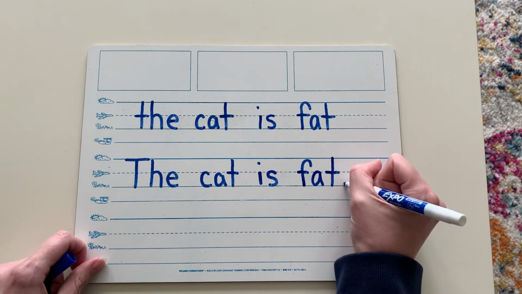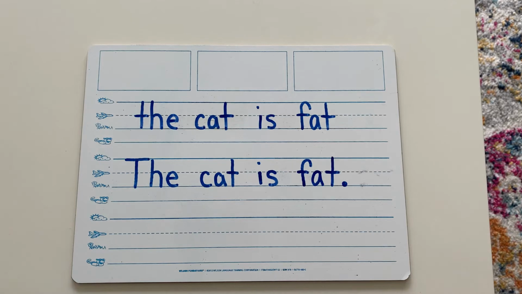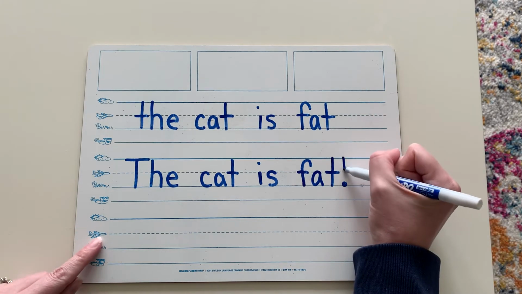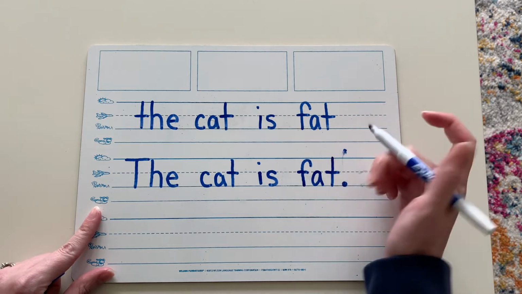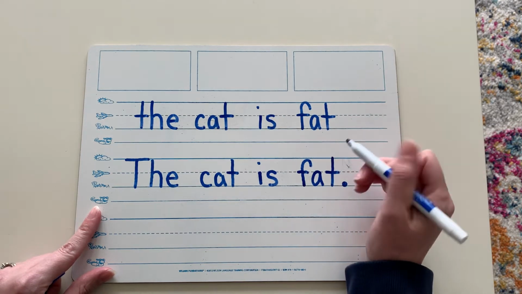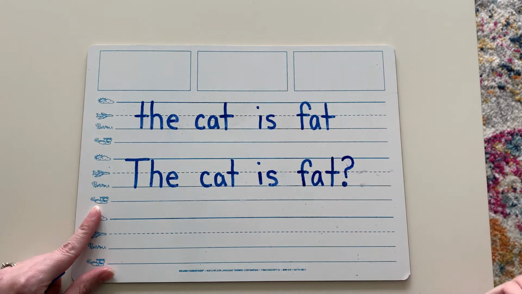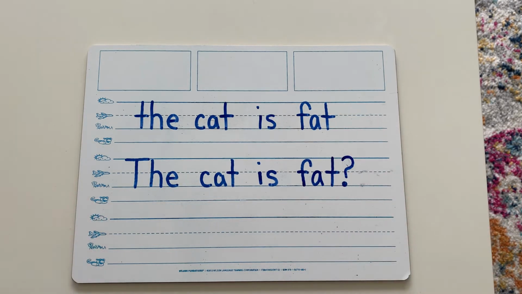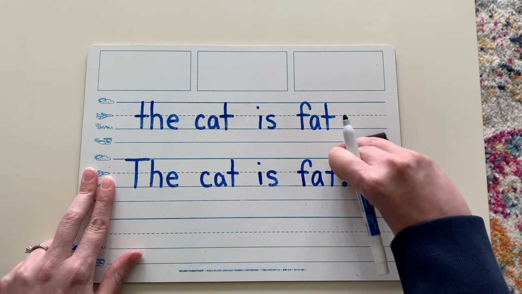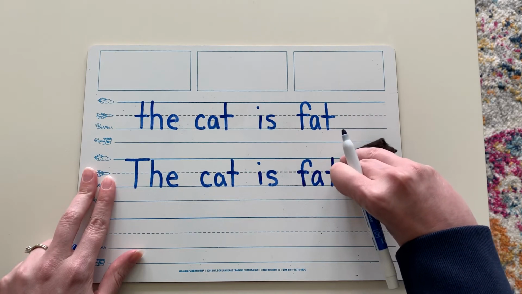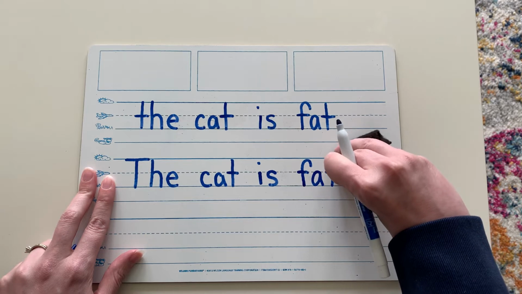What I always do is I put the period first, because you can turn a period into an exclamation point like that. Or if I was asking a question, you could turn it into a question mark like that. But it always starts off with a period, friends. So if you're not sure what to put at the end of your sentence, just go ahead and put a period, and then that is the beginning of whatever else you want it to be, if that makes sense.